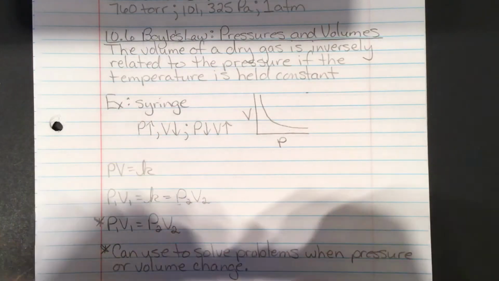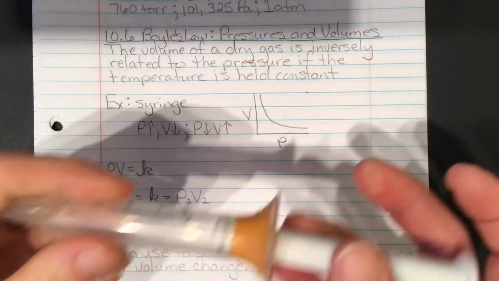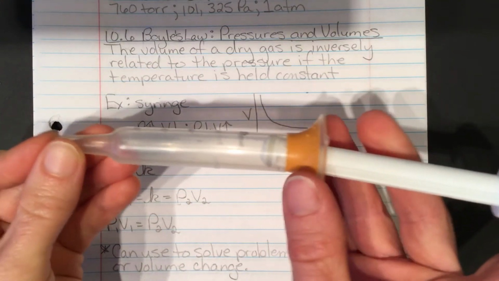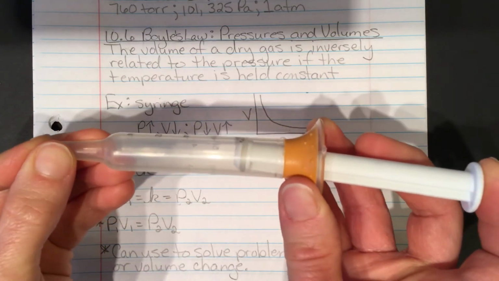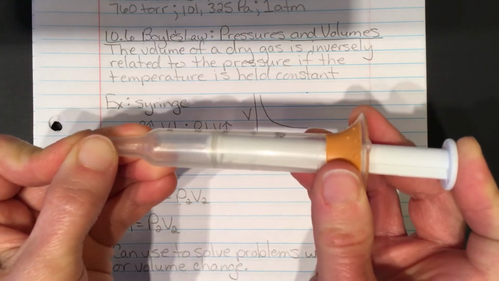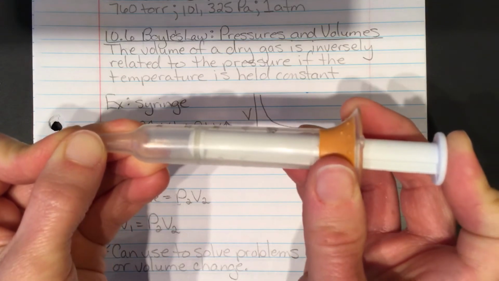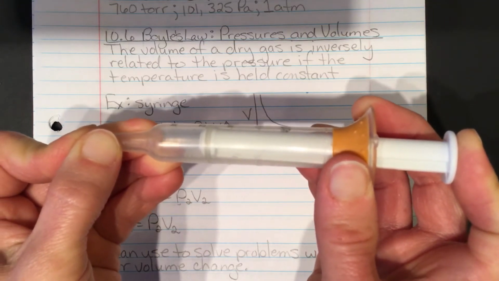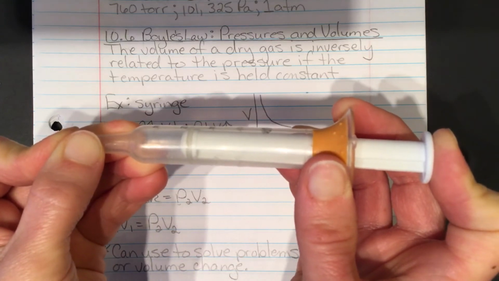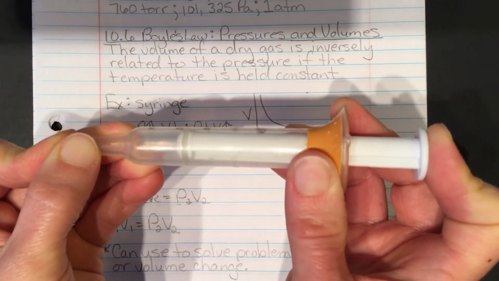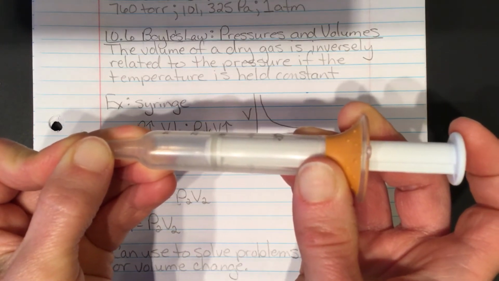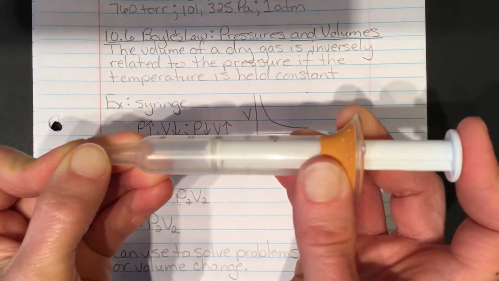If I pull out the plunger here, and I put my finger on the other end to make this a closed system, and I apply pressure, my pressure is increasing, my volume is decreasing. That is this inverse proportion. If one goes up, the other goes down. Now, when I decrease the pressure by letting up off the plunger, the volume increases just all by itself.